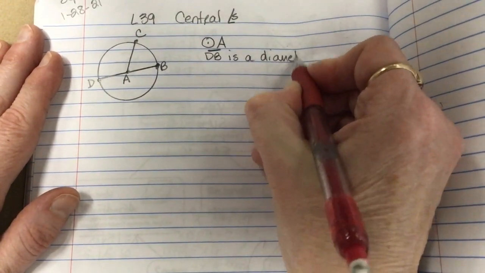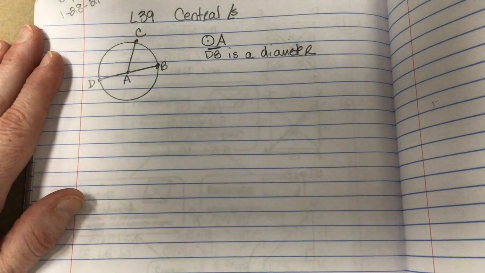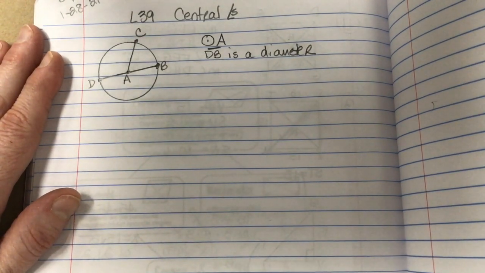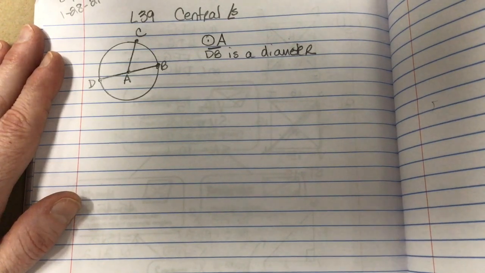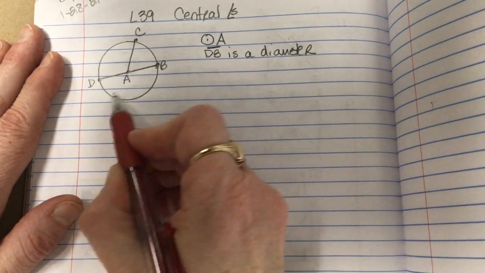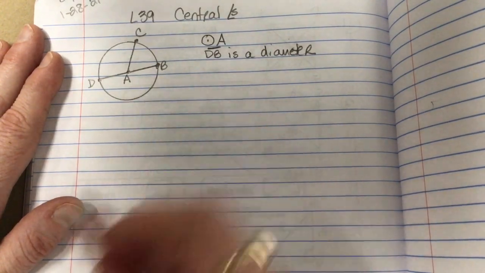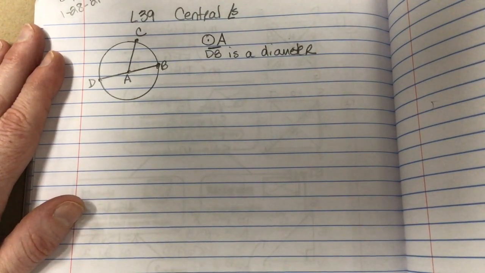Now, I didn't define it here, and it'll come up, and it may come up in the lesson. If it goes across a circle from side to side, but it doesn't go through the center, well, let me back up. If it goes across a circle at all, it's called a chord. I don't know if you know that, but a diameter is the longest chord, because the diameter is a chord that goes through the center. So if you draw one across down here, that would just be a chord. So I don't know when that definition comes up, if it does.